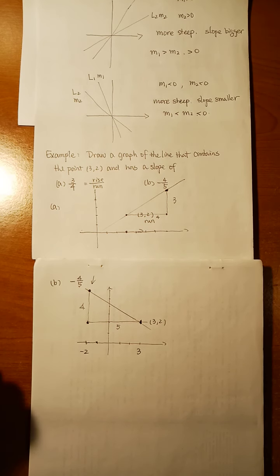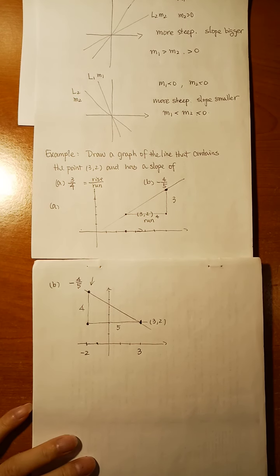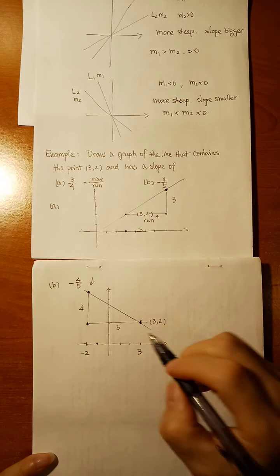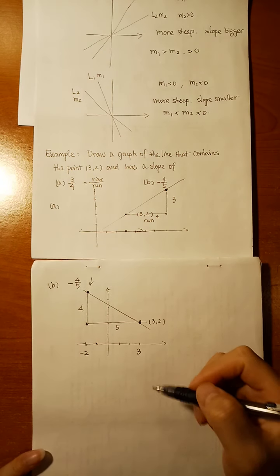So this is the problem: how to draw the graph of the line containing a specific point with a specific slope.